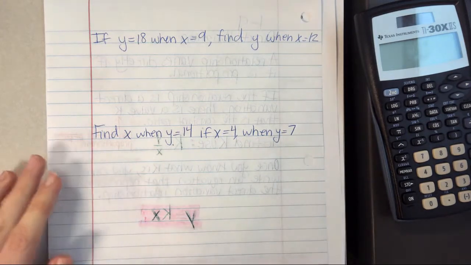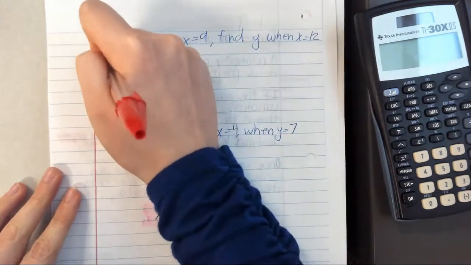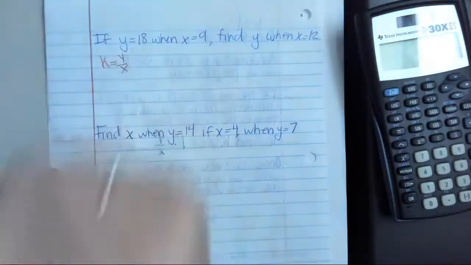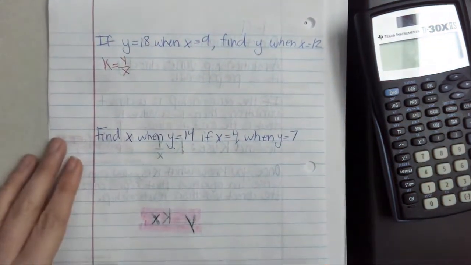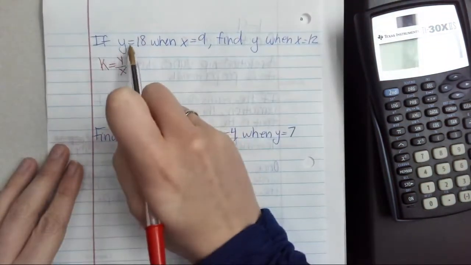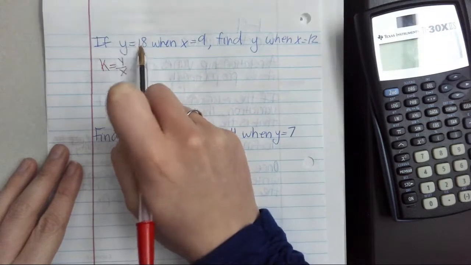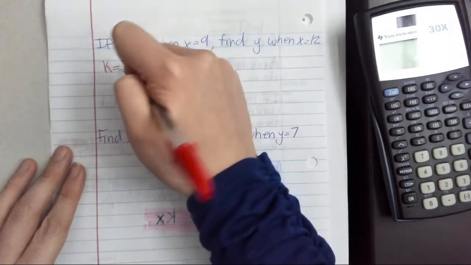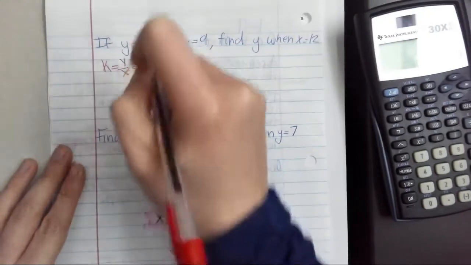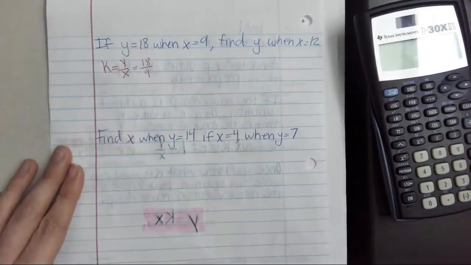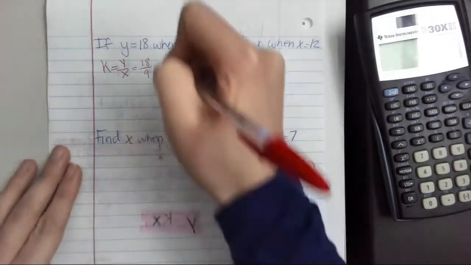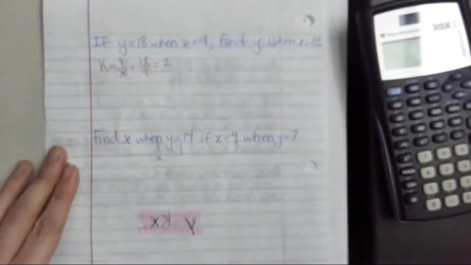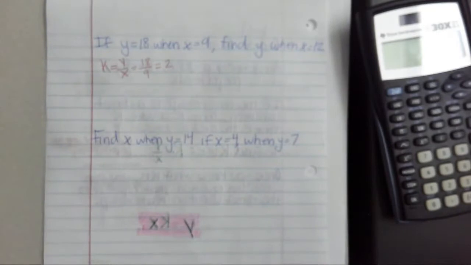So for my direct variation equation, I need to find my k value, and I know k equals y over x, and they tell me that when x is 9, y is 18. So I can plug that in. From there, I know 18 divided by 9 is 2. So my k value is equal to 2.